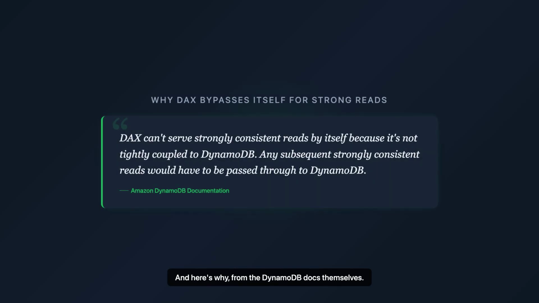And here's why, from the DynamoDB docs themselves. DAX can't serve strongly consistent reads on its own because it isn't tightly coupled to DynamoDB. Strongly consistent reads pass through to the source. So if the question pairs strong consistency with DAX as a latency fix, that's a distractor.